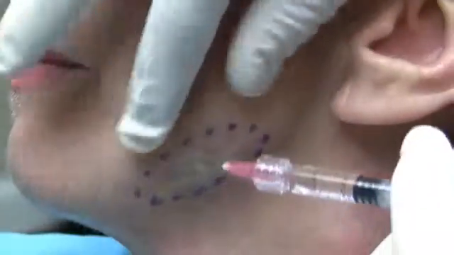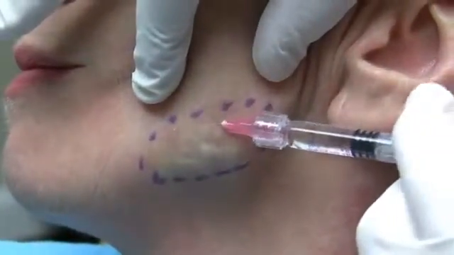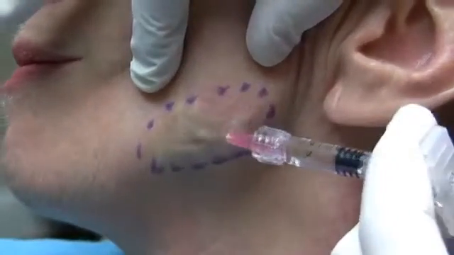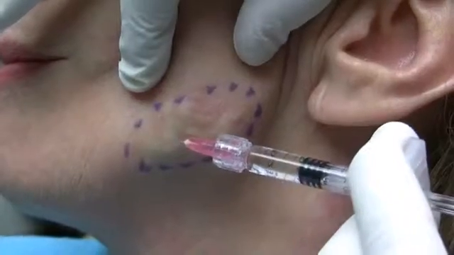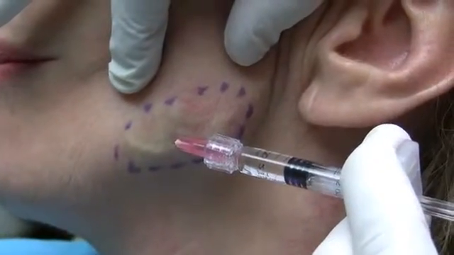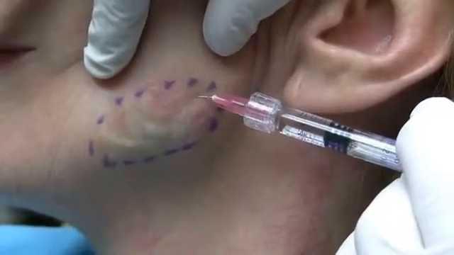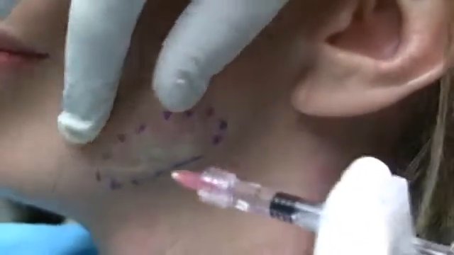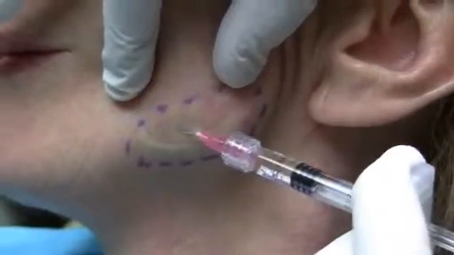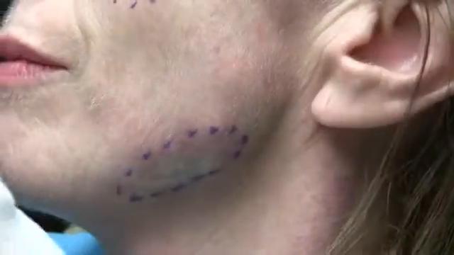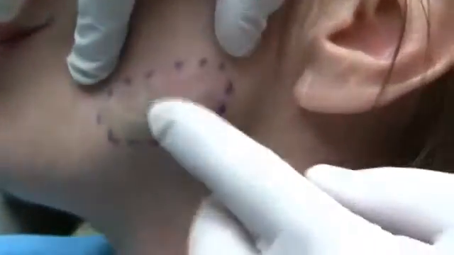So we're going to certainly layer this filler, and right now I am more in the subcutaneous plane, and it looks real bumpy to you right now for several reasons. One is that I'm putting the skin under tension, and I'm going to coalesce this with some massage in a second. And this is going to be my basal layer.